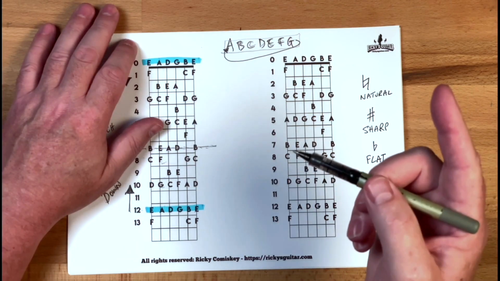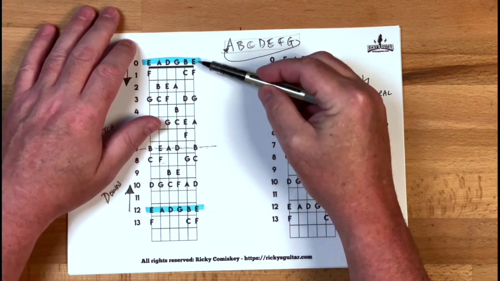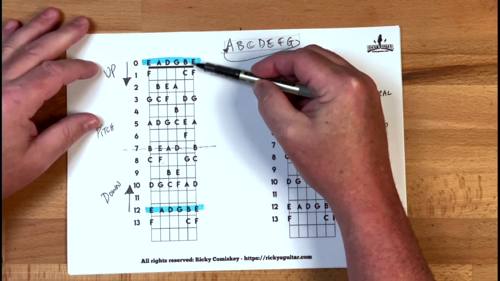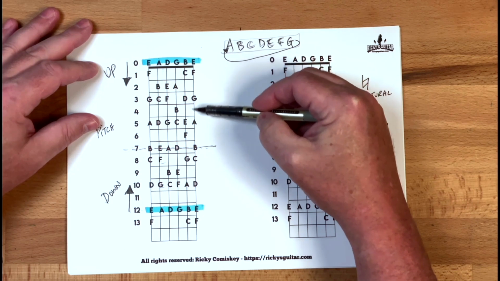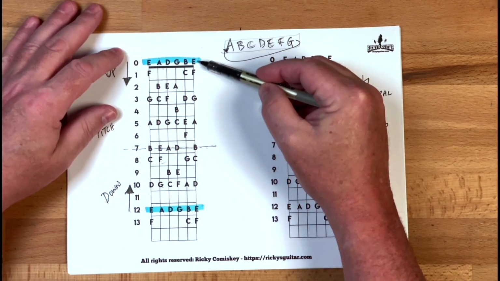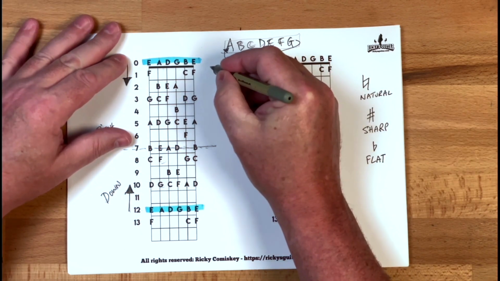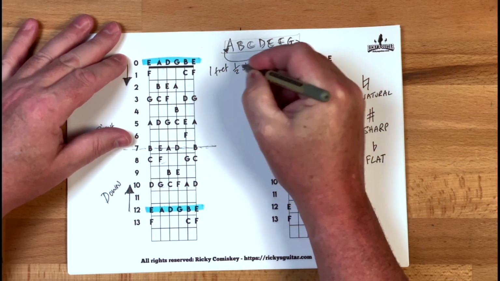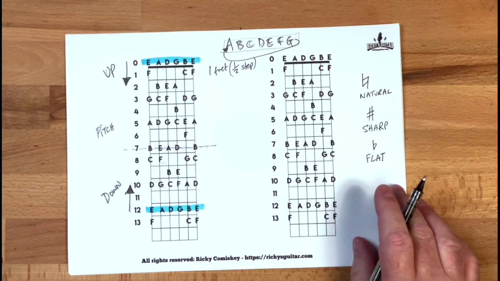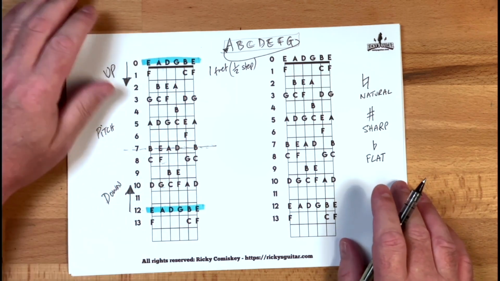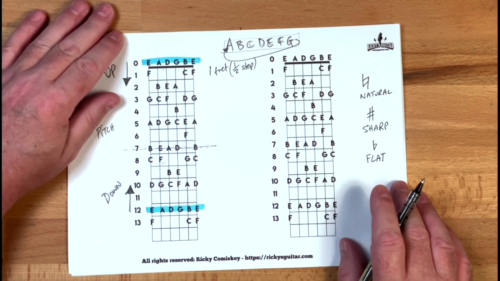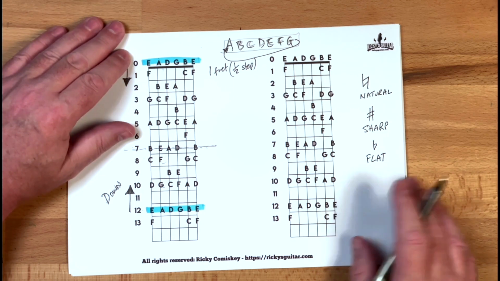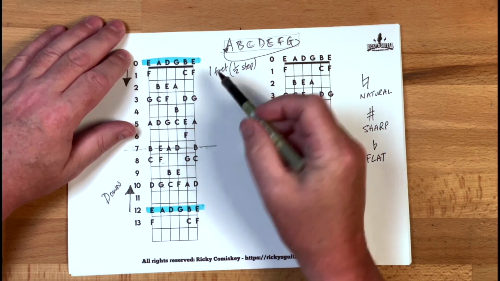We have to look at the units of measurement, because I kind of think of the fretboard as being like a pitch ruler, you know, with each one being, you could have centimeters and inches, but really the smallest one we have is 1 fret, which is called a half step. Now, I know you're thinking, oh, Ricky, I already know this, but it's good to go through this just to clarify it, because the more clear something is in your mind, the more readily you are going to be able to use it. So we've got 1 fret, and that's a half step.